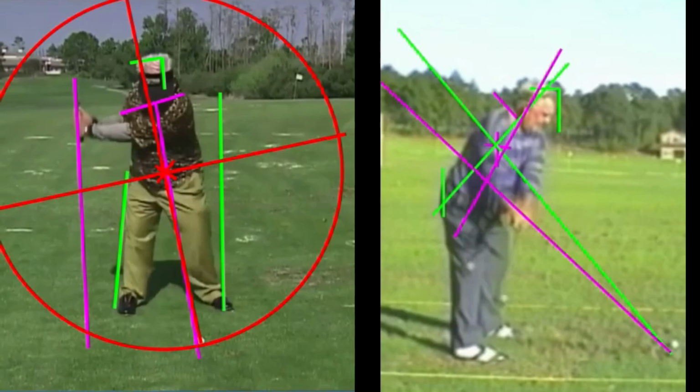So we can see the center of his chest is connected to his center point. The center of his weighting is connected to that center point. But by keeping his hands relative to that center point, if we draw where his club shaft is straight up to the sky, we can see it is parallel to the center point of his circle.